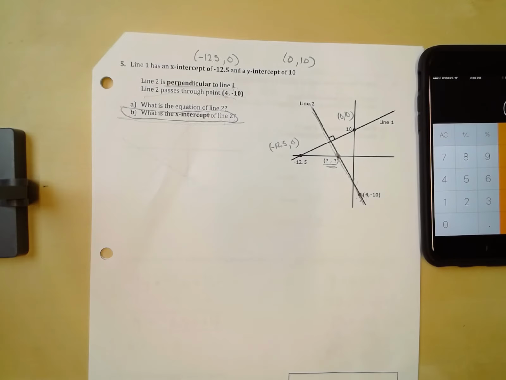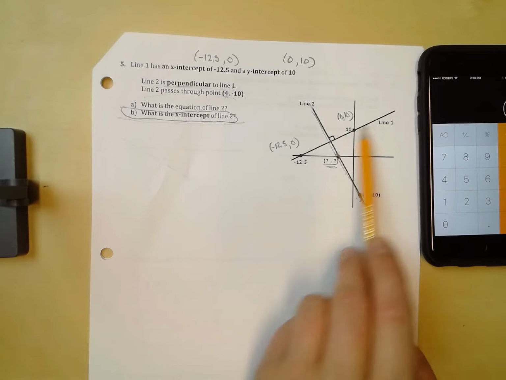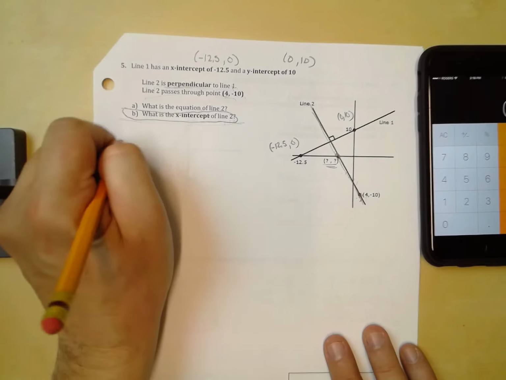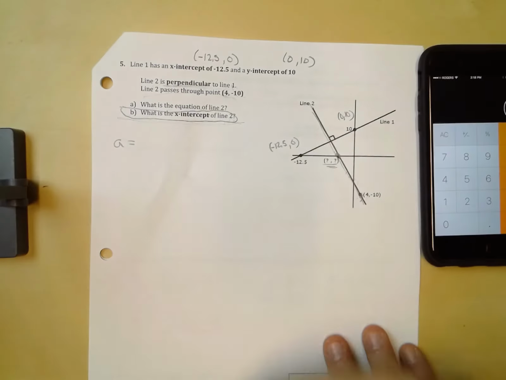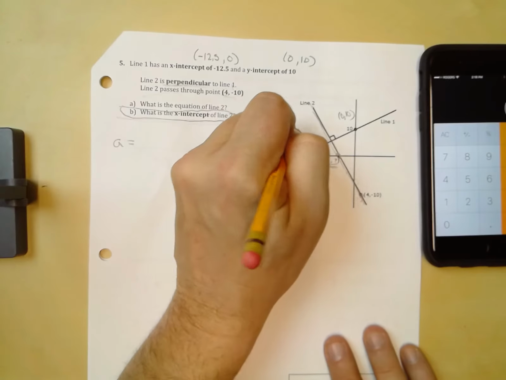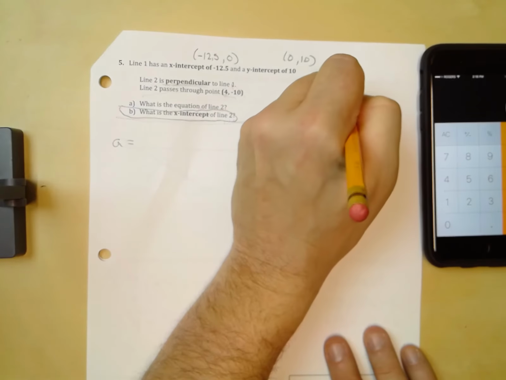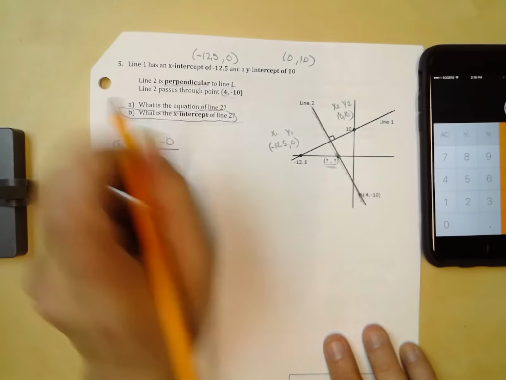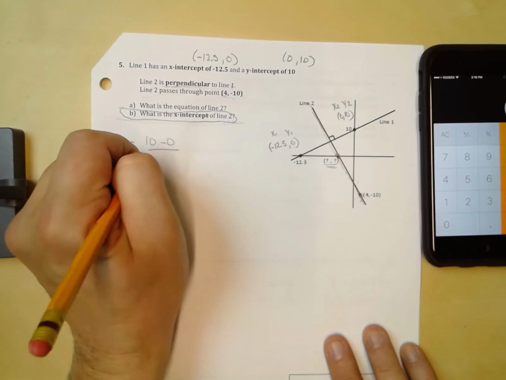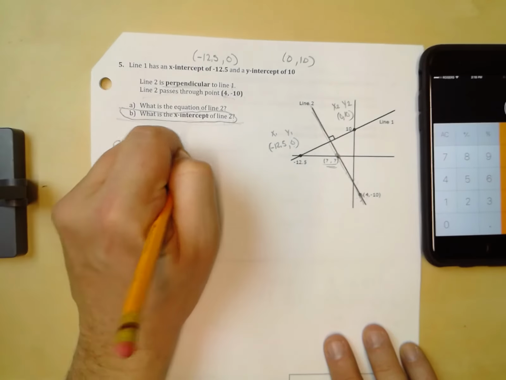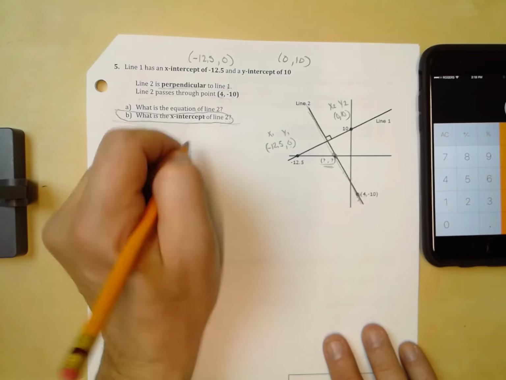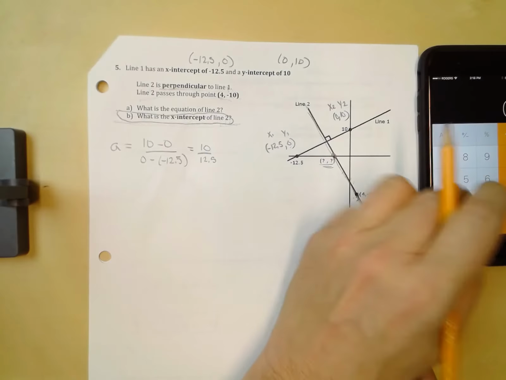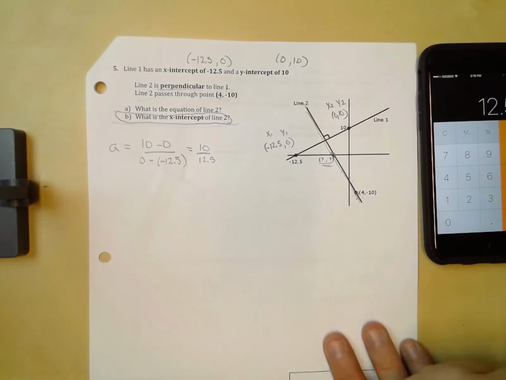It's always about y equals ax plus b. So line 1 is only there for one reason, to give us the slope. And we'll remember that the slope is y2 minus y1 over x2 minus x1. So let's call this one x1, y1. Let's call this one x2, y2. 10 minus 0 over 0 minus negative 12.5. Remember, you're subtracting a negative here. So that's 10 over 12.5. Clear? 10 divided by 12 and a half.